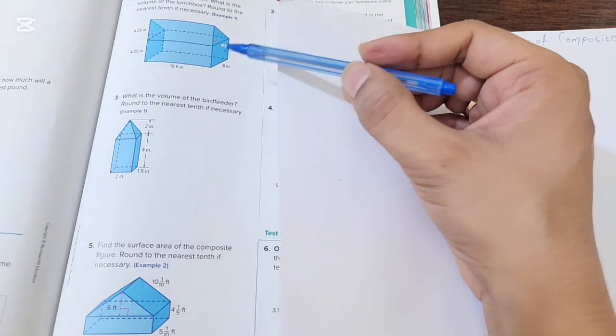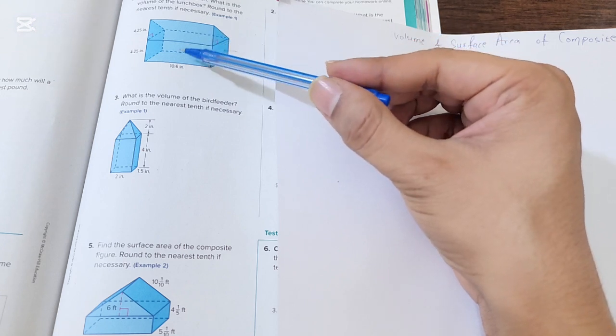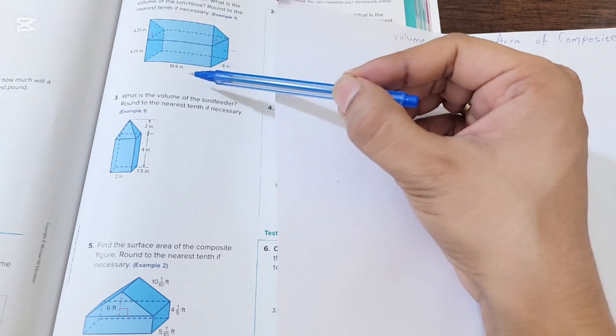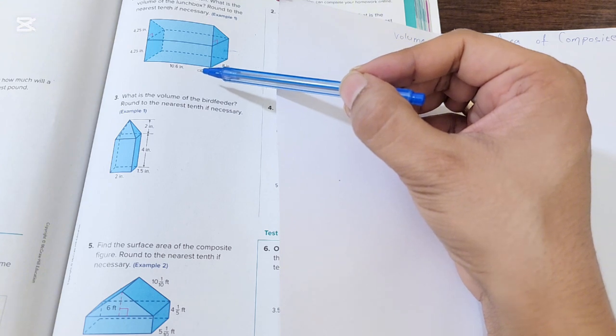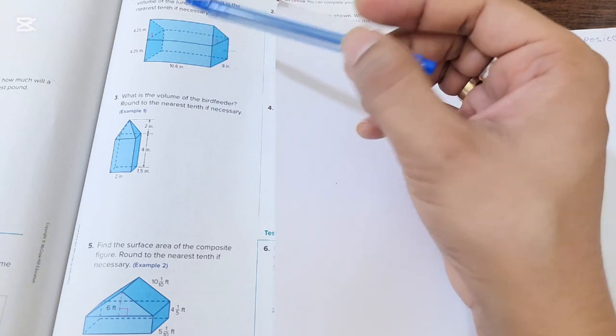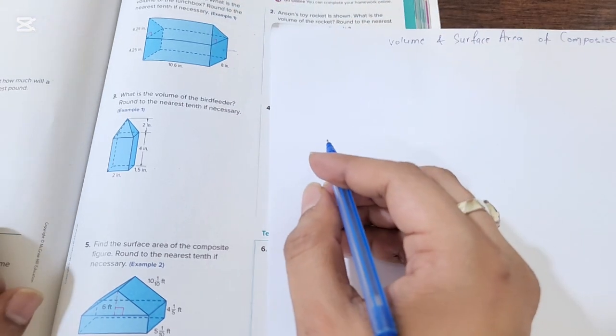Okay, and one more thing, if you are not able to see it properly in the video, this is page number 503 from the book. You can open the book and you can see this figure from there. Now let us solve this.